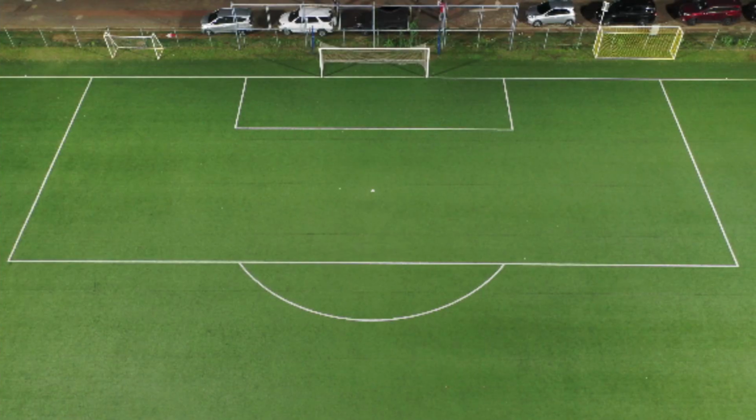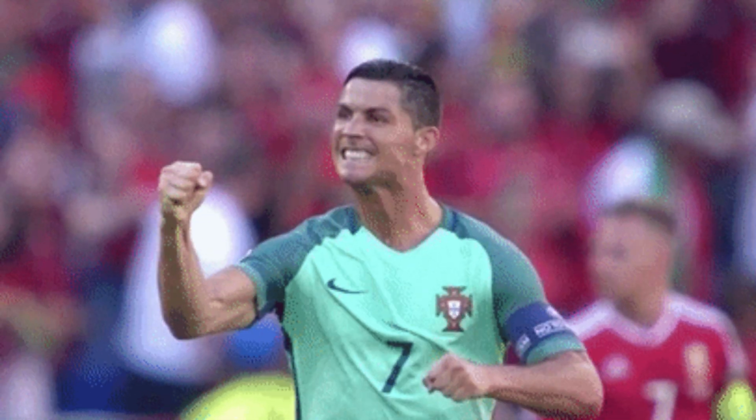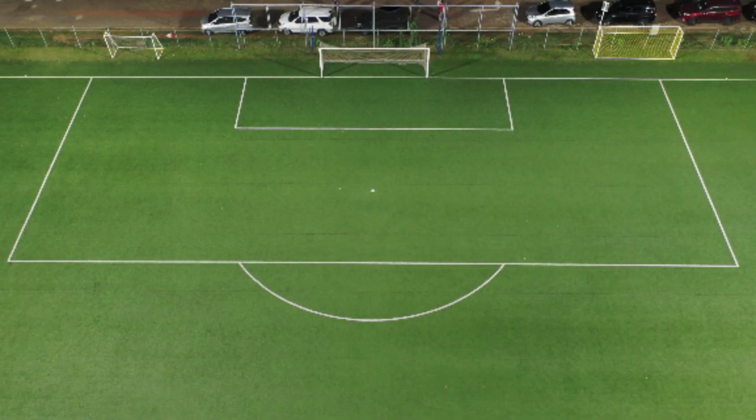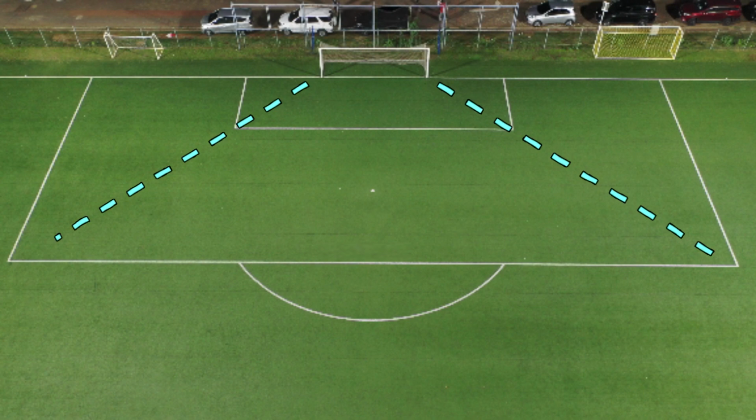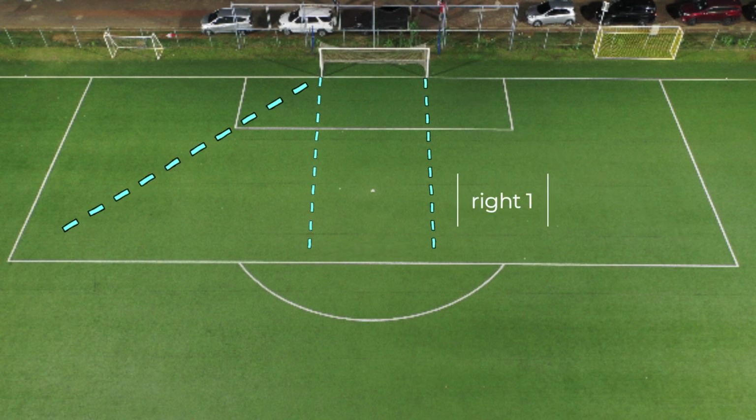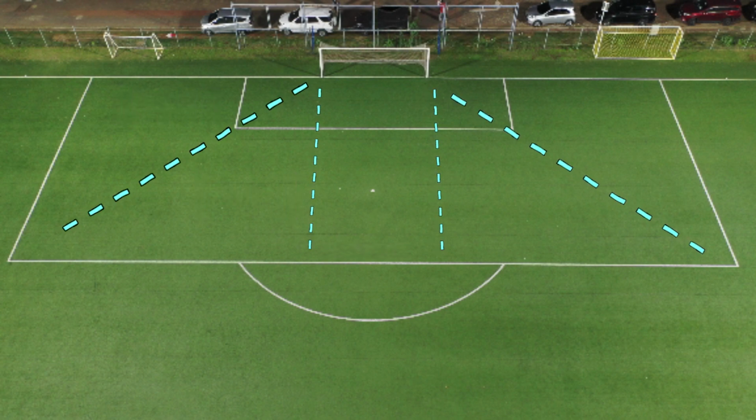So for the setup, it was actually influenced by Ronaldo's session at Man United, and it's really simple. We split the box into 4 areas by starting on the posts and then walk a line of cones to the corners of the box. Then, again from the posts, walk a line to the top of the 18. So this creates 4 triangles, and we'll call these right 1, right 2, left 1 and left 2.